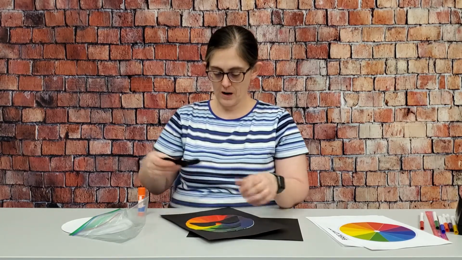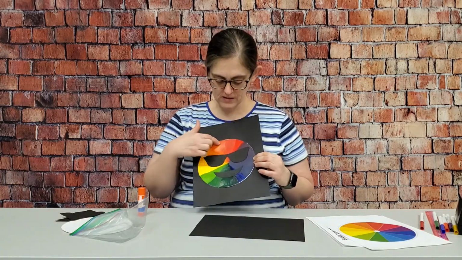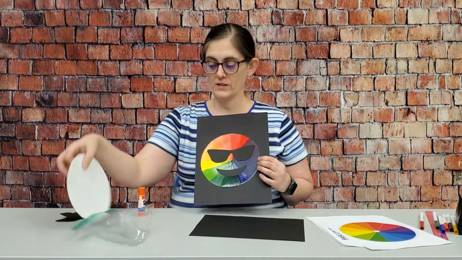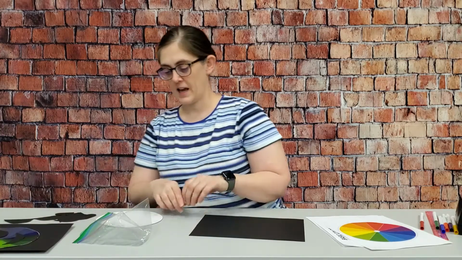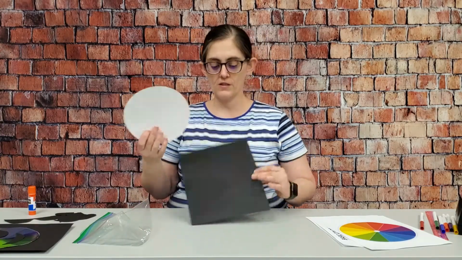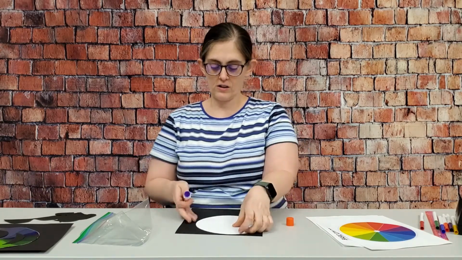So there's your option. I just picked the smile and the sunglasses, and I made a color wheel by painting on the white circle in here. So we're going to do a little bit different one today. I used paint on that one, I used acrylic paint. On this one, I'm going to just glue my circle down.